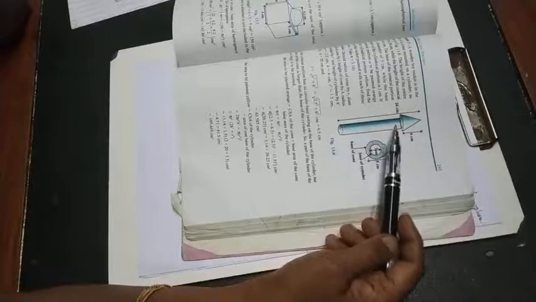So the area to be painted orange will be equal to the curved surface area of this cone plus the base area of this cone minus the base area of the cylinder. So whatever you can see, that part only you have to paint.